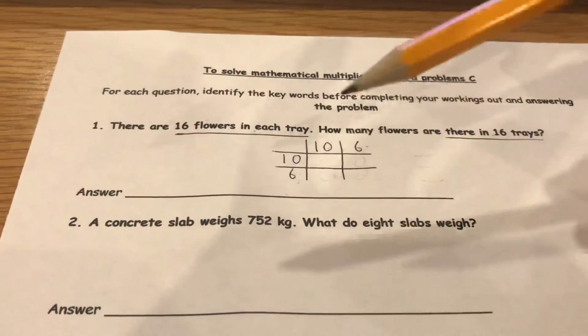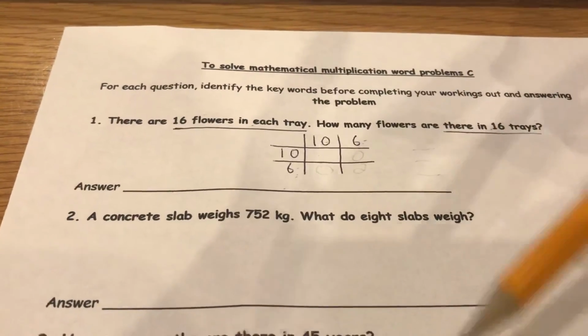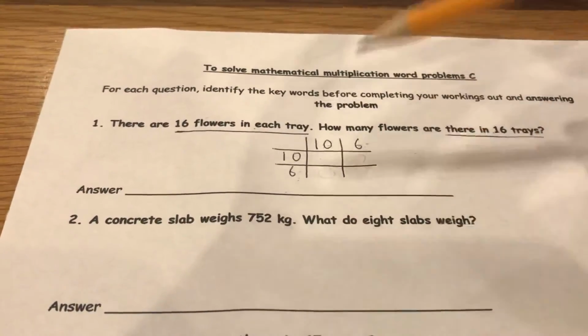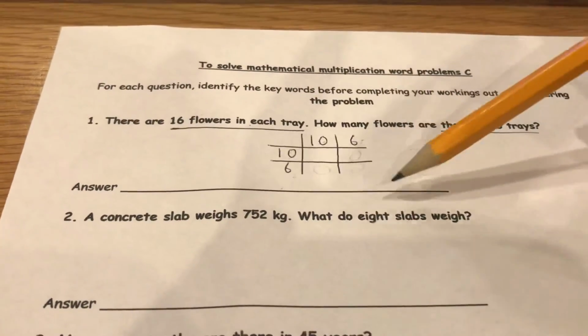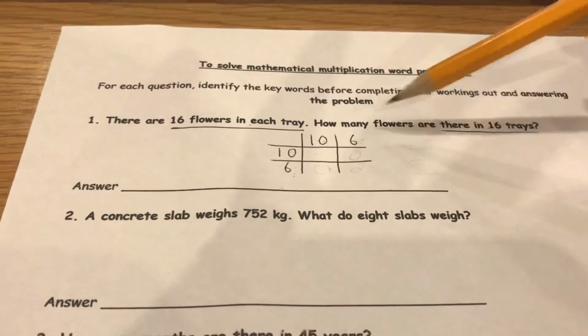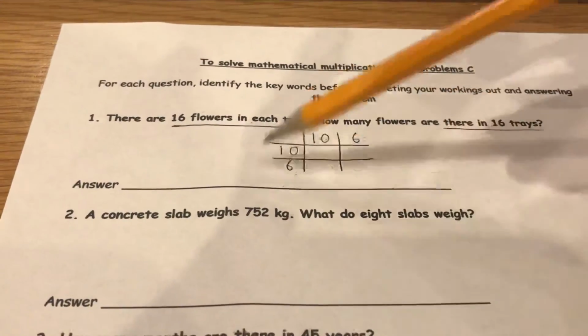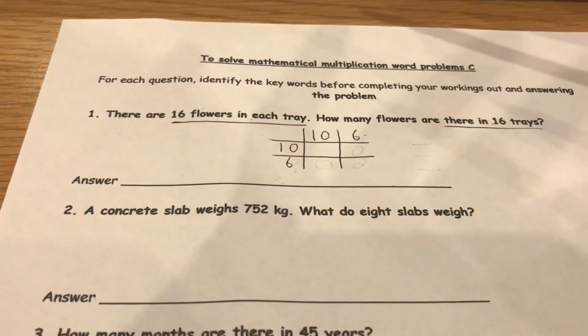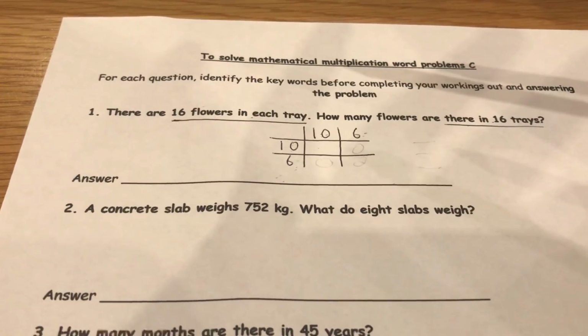Again, make sure you read the questions carefully, as sometimes they're worded in a way to try and trick you. You need to read them carefully and make sure you put the units of measure. So underline it, all the key information, then do your workings out, and then actually answer the question. Think about that rucksack approach we've used in school in the past.